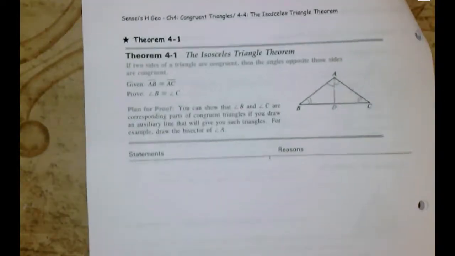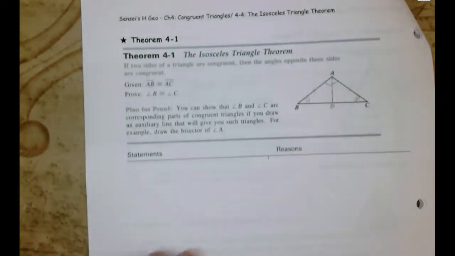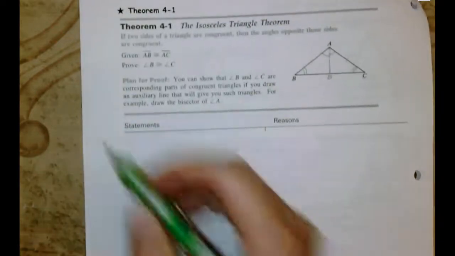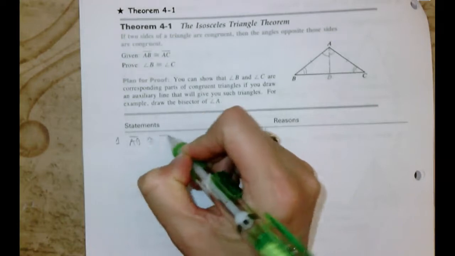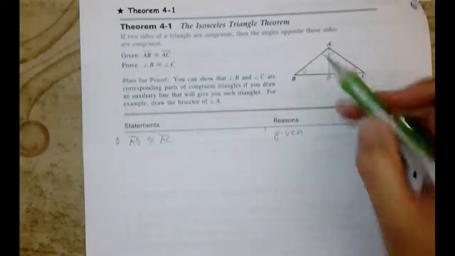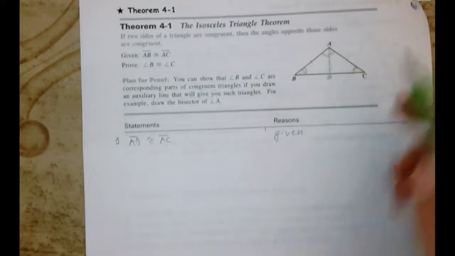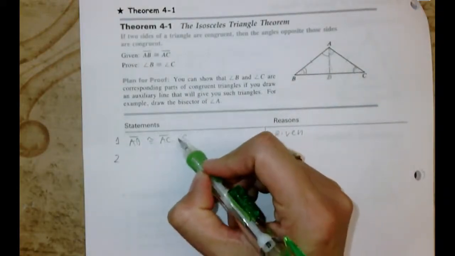Okay. So I am going to write the statements and some of the reasons, and then you do the rest. Okay. So one is given. Okay, so the goal is to make these two triangles congruent and use corresponding parts of congruent triangles to make these congruent, right? So that would be one side here.